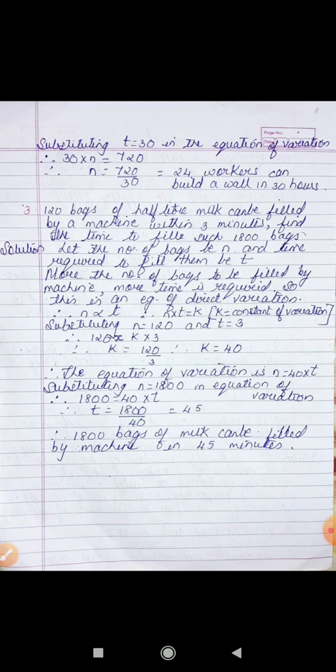Now, the third problem. 120 bags of half-liter milk can be filled by a machine within 3 minutes. Find the time to fill such 1800 bags. Let the number of bags be N and the time required to fill them be T. The more the number of bags to be filled by this machine, the more time is required. So this is an example of direct variation. N varies directly as T. Therefore, N into T is equal to K, where K is a constant of variation.